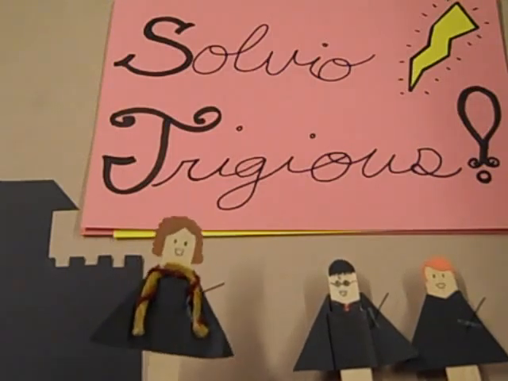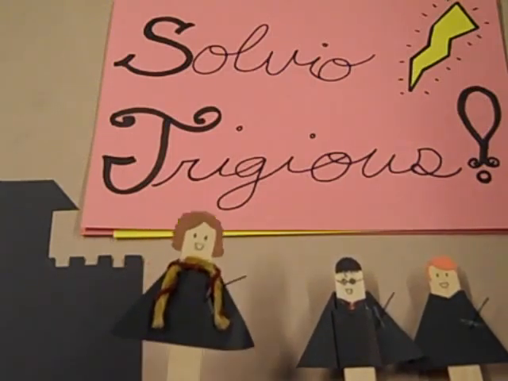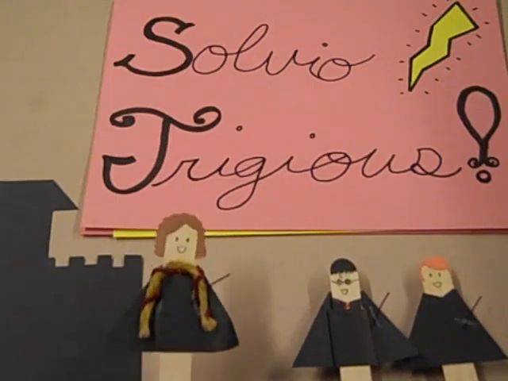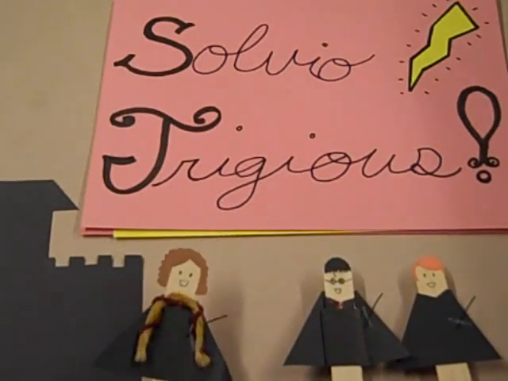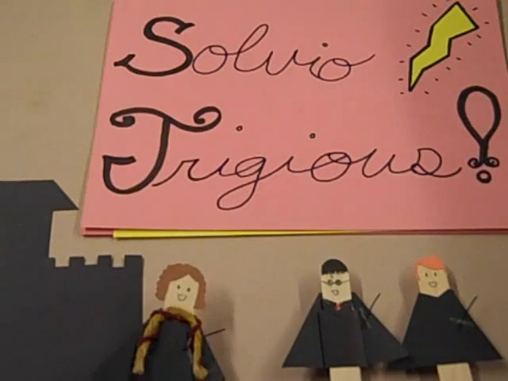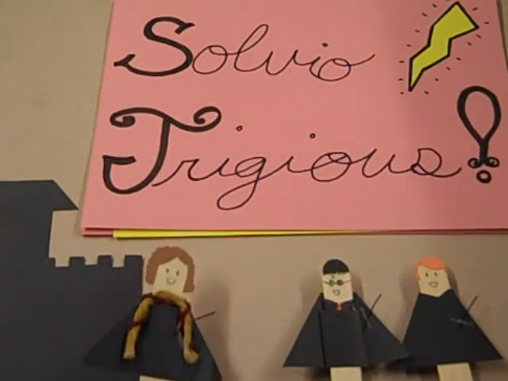To solve a trigonometric equation, use standard algebraic techniques such as collecting like terms and factoring. Your preliminary goal is to isolate the trigonometric function involved in the equation. Let's look at a problem.